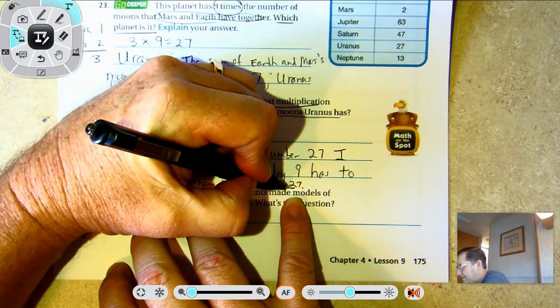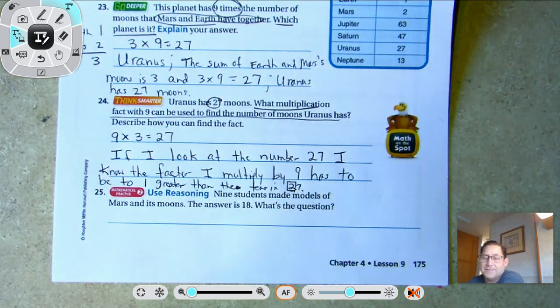So if I look just at the tens in 27, I know that it has to be 1 more, 3.